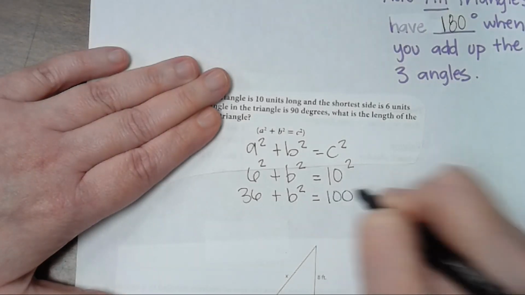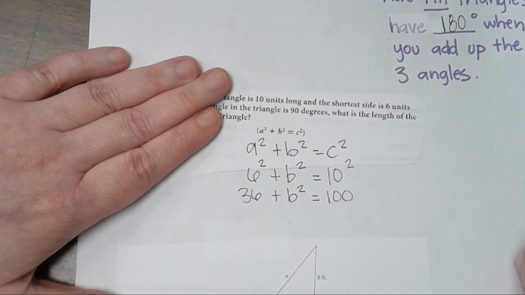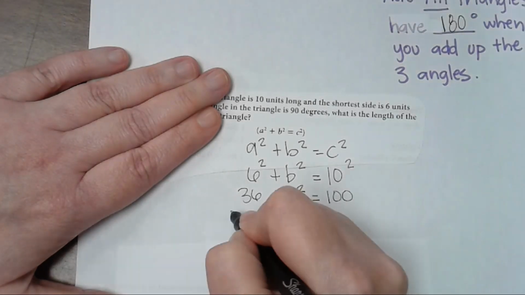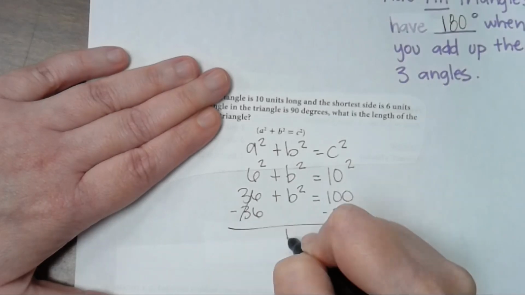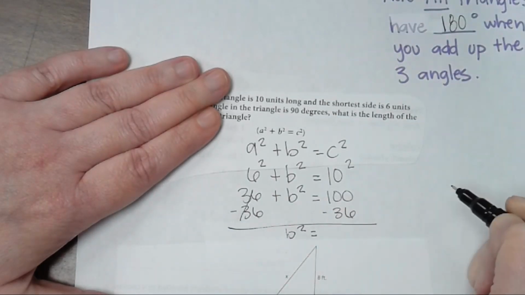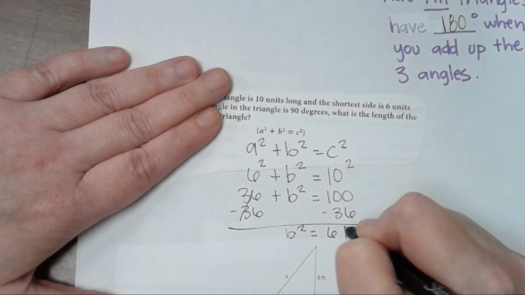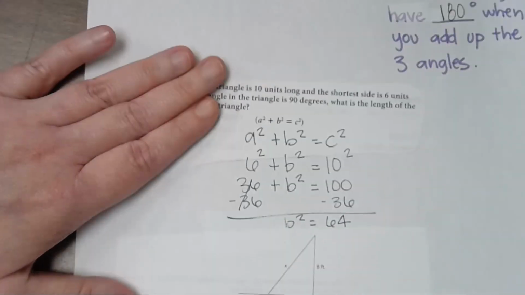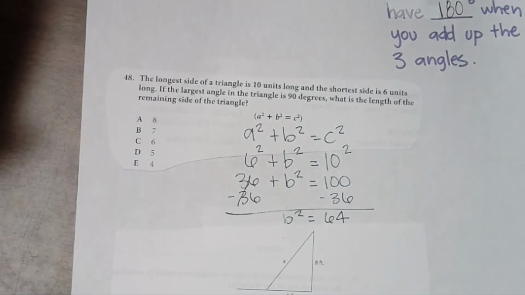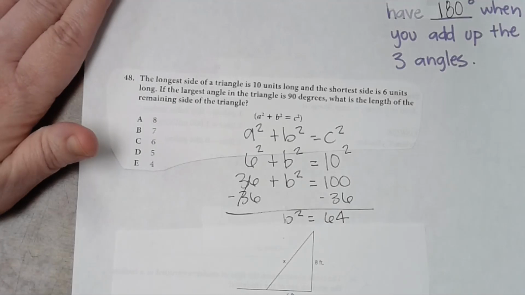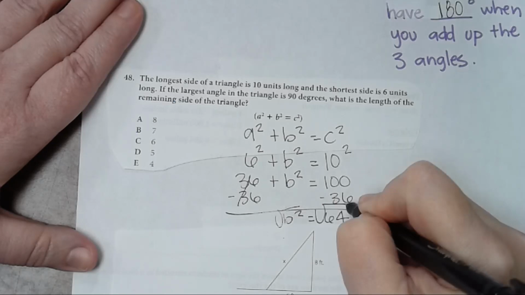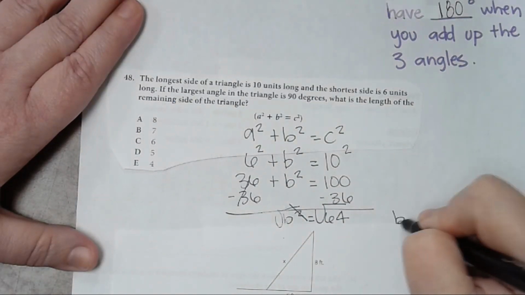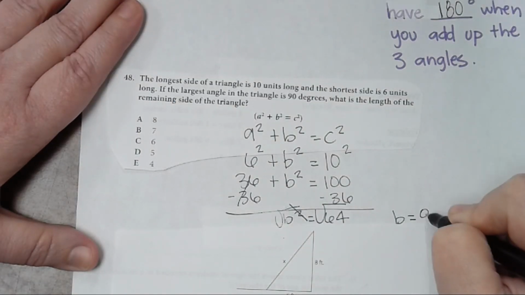Then you are going to solve this just like an equation. First thing, we're going to subtract 36 from both sides. That cancels and leaves me with b squared equals 100 minus 36, which happens to be 64. Now we have to consult our inverse operation of a number squared. It is the square root. So we are going to do the square root here to cancel that out. B equals the square root of 64, which is 8. The answer is A.